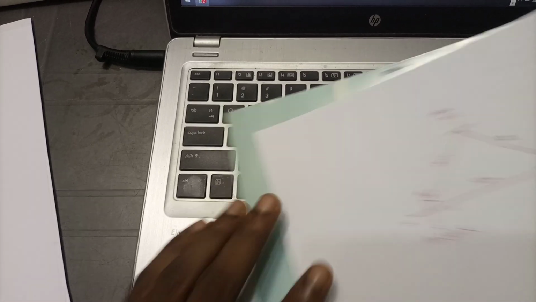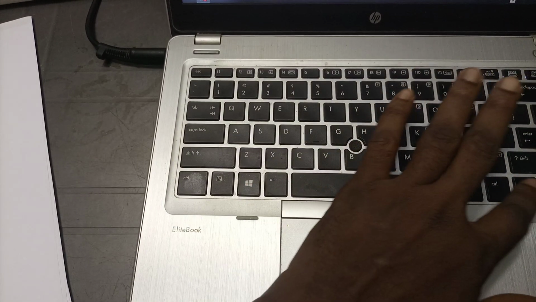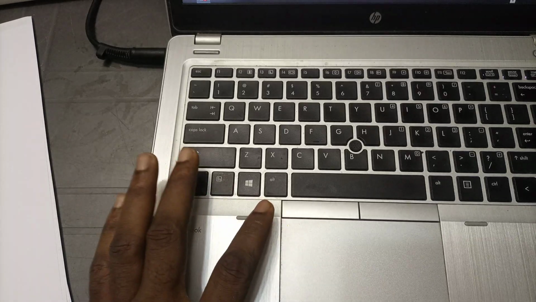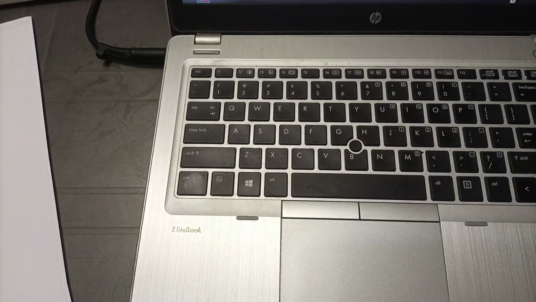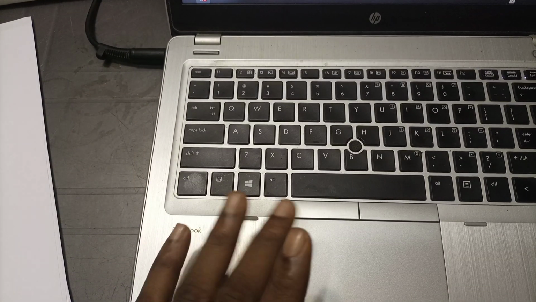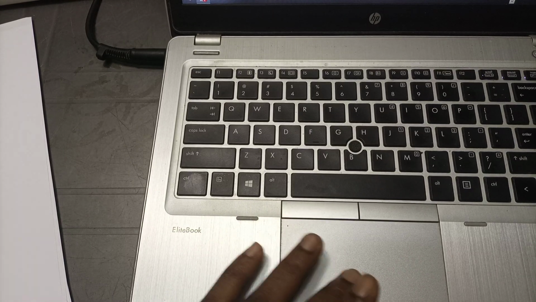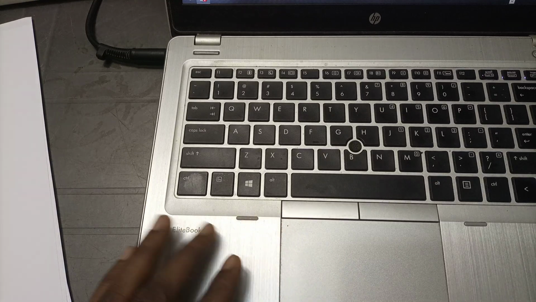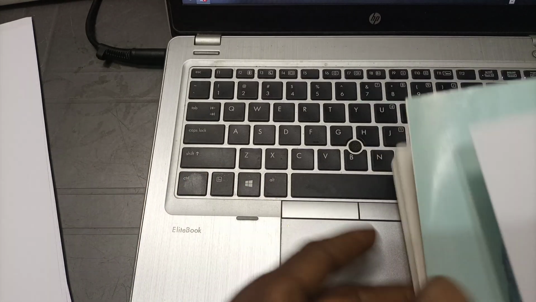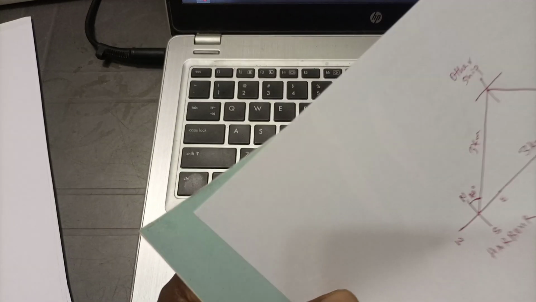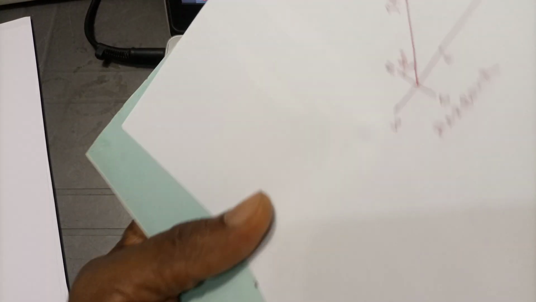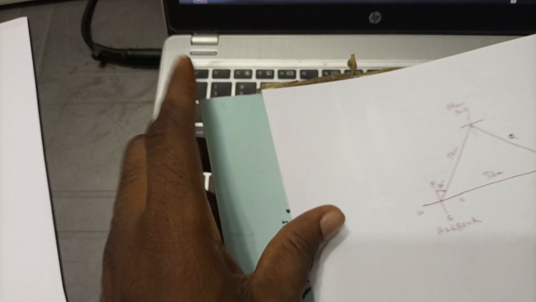Uh-oh. My screen is pressing. One minute. Screen is pressing. Risky. Okay. I don't know. Use another platform to hold it.